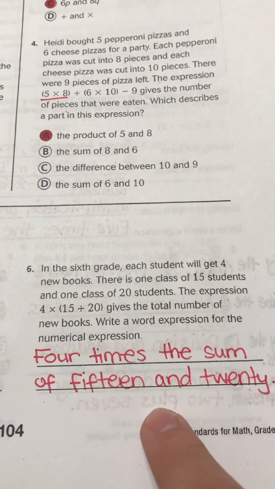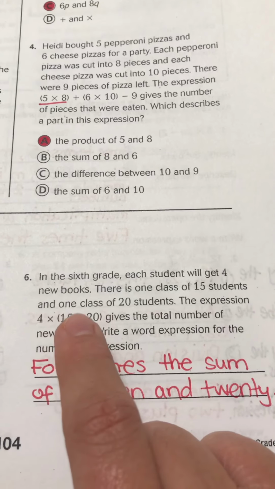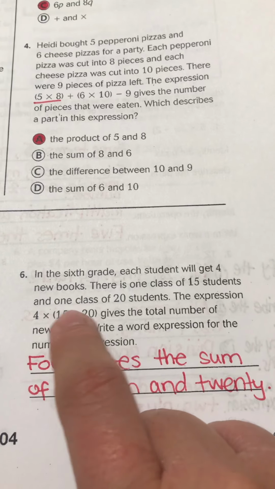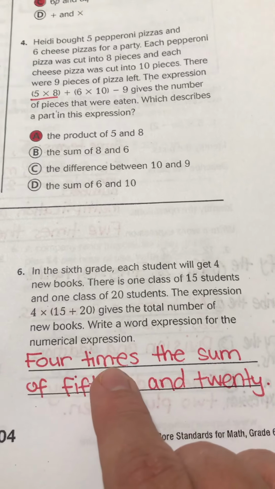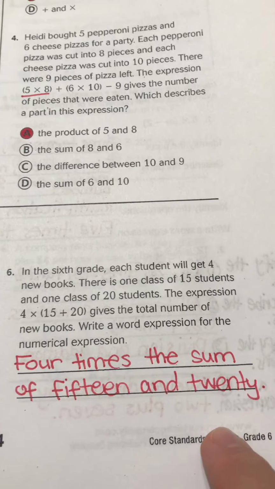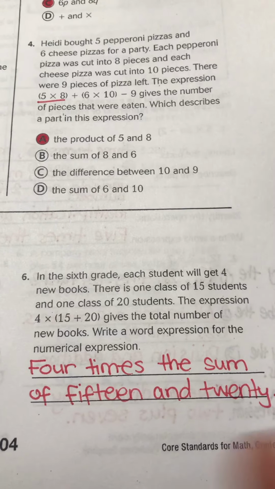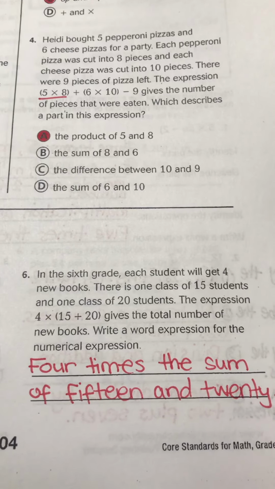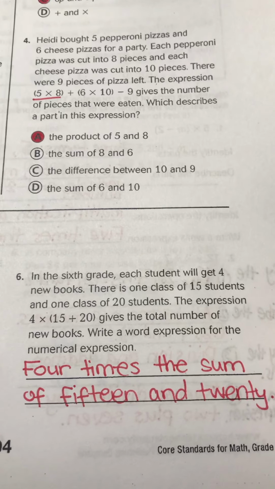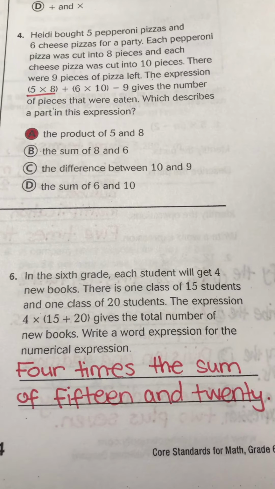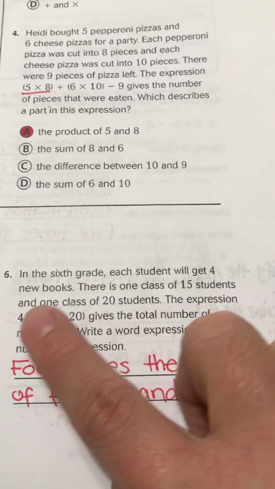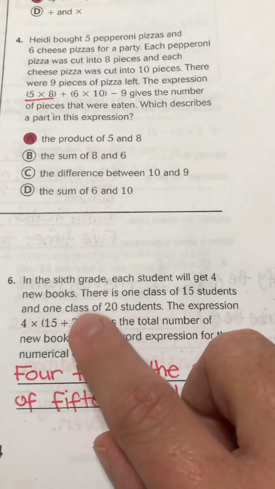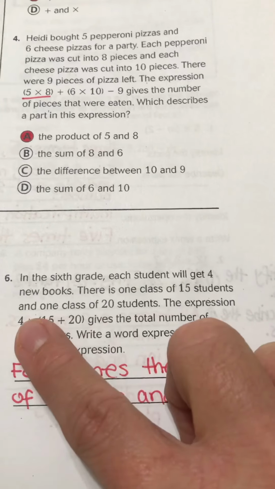If you did this a different way, that's fine, as long as you always remember 15 and 20 need to stay together. If you just said 4 times 15 plus 20, that would not work, because if we wrote that out as an expression, we would not have our parentheses, which means if there are no parentheses there, then we would be multiplying before adding. But here it shows that we need to add, then multiply.